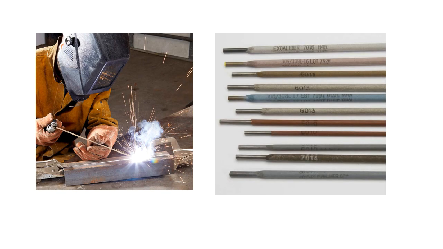As you know, there are various welding processes. You can see here a manual metal arc welding. The electrode used will be a stick type electrode. It is also known as stick electrode welding. To the right you can see various types of stick electrodes like 6013, 7018, 7014, etc.